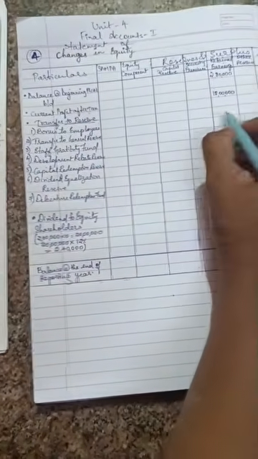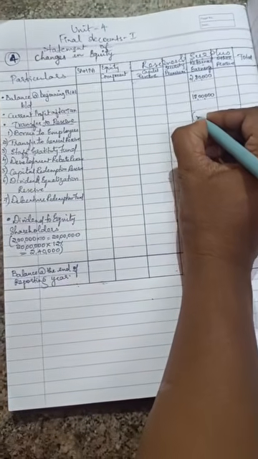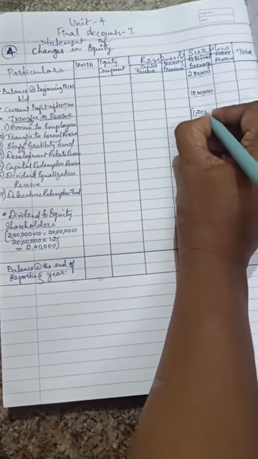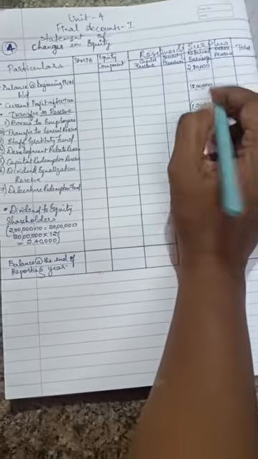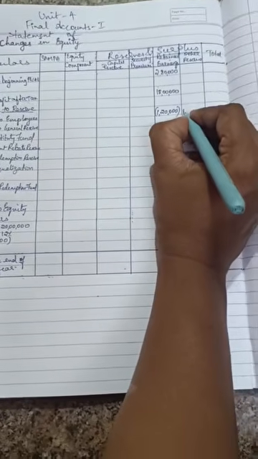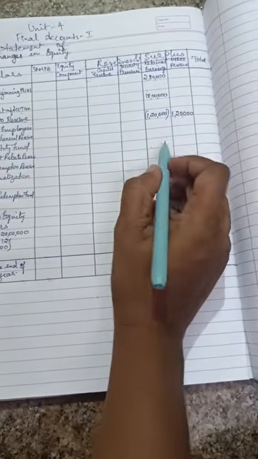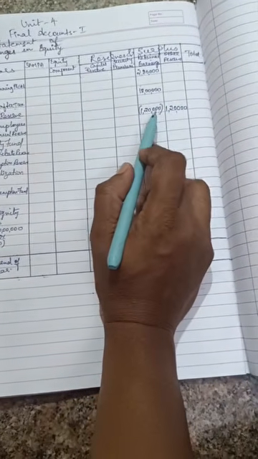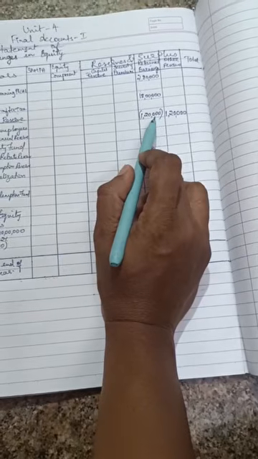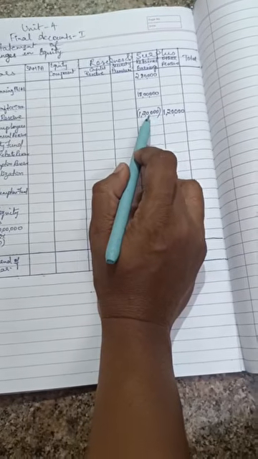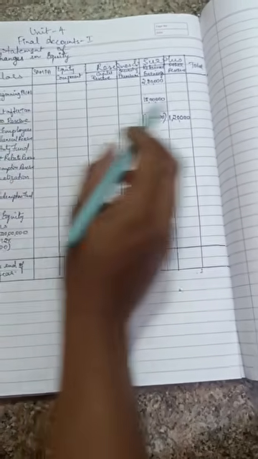How much is the bonus to employees? 1,20,000. So let's deduct it out of our retained earnings, and that is our other reserve. He has asked you to transfer to other reserve, that means you are going to pay that in the form of bonus. So we have to write in both the columns.